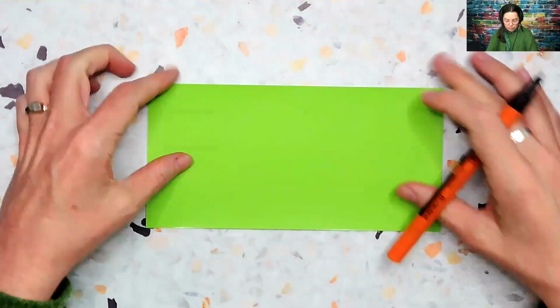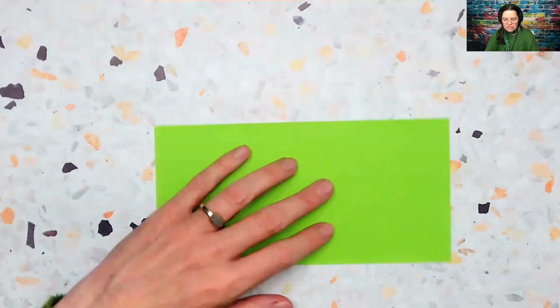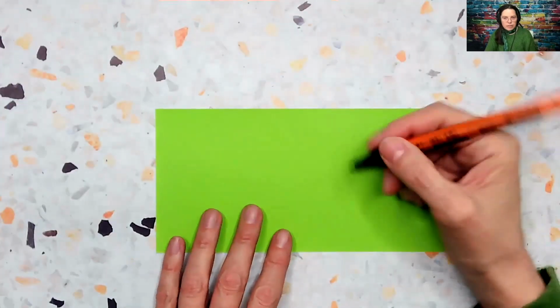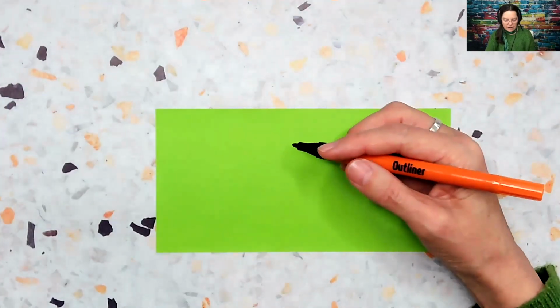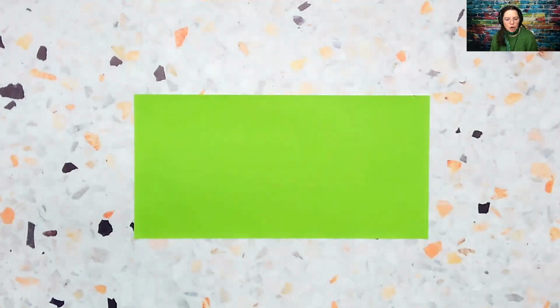Now, I'm going to be writing on a static, which is like a sticky note, but it uses static electricity to stick onto things. I just love that. And I'll be using, this is called a Neuland Find One outliner, which is sort of like a Sharpie marker. It's just like a permanent marker.